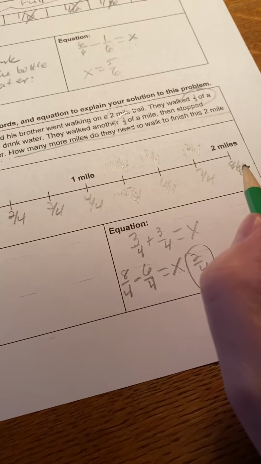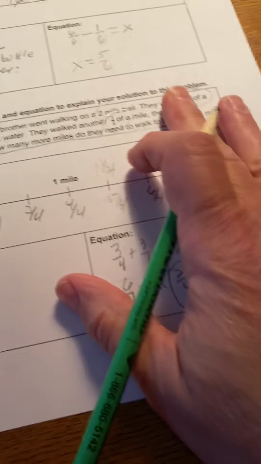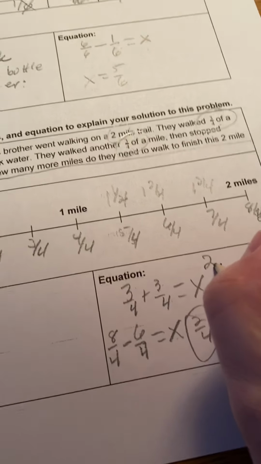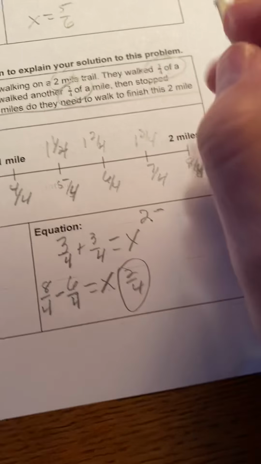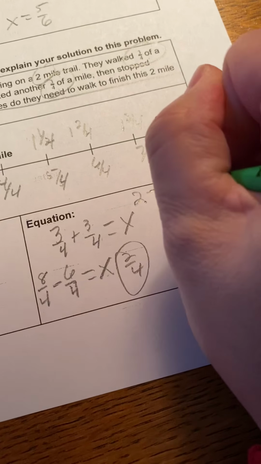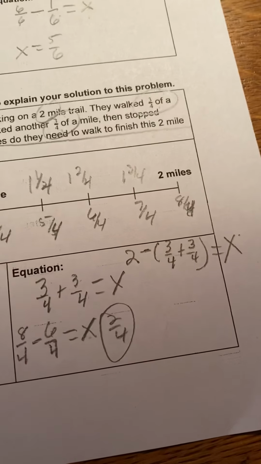But if I wanted to write it a different way and maybe put all these equations into one big long equation, I can start with the 2 miles that they walked. From that 2 miles, and this is kind of the same thing with the last problem, I'm going to subtract 3/4 plus 3/4, and that would leave me with my variable answer as well.